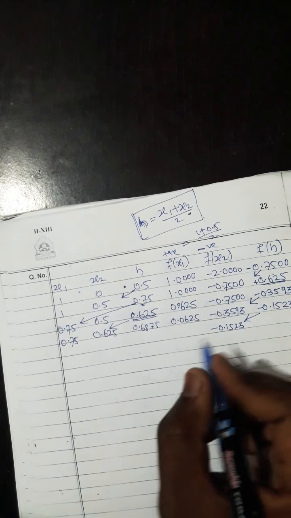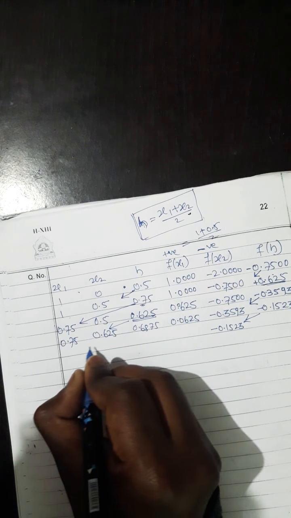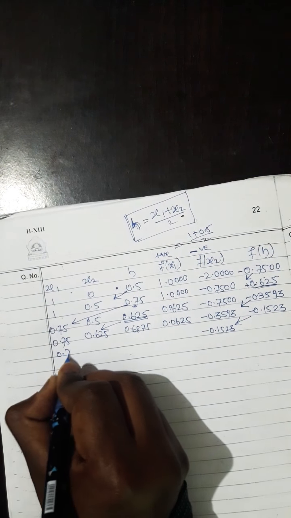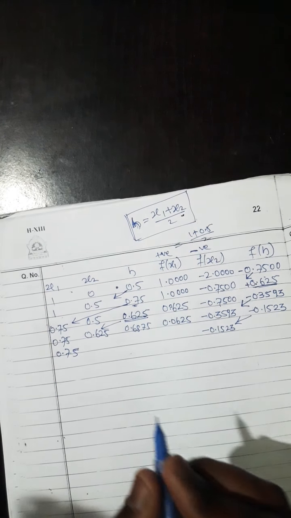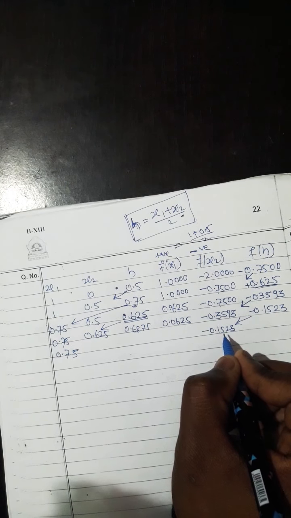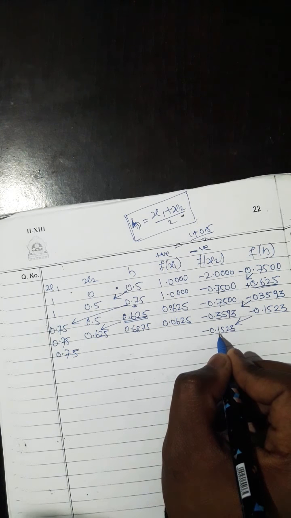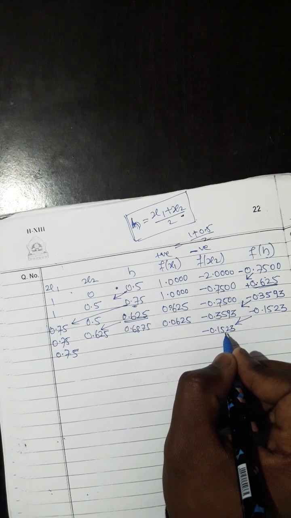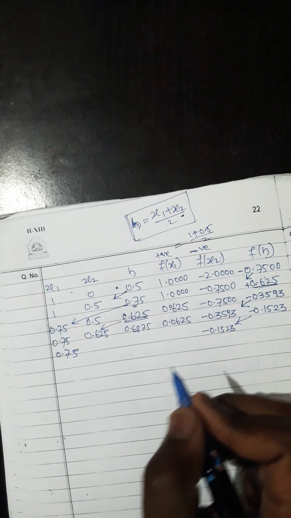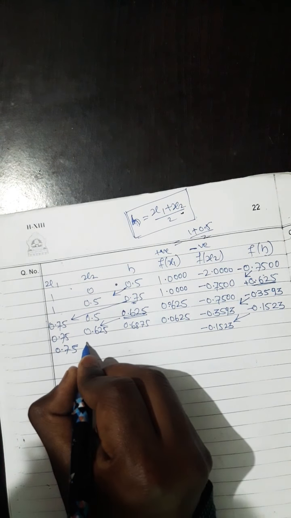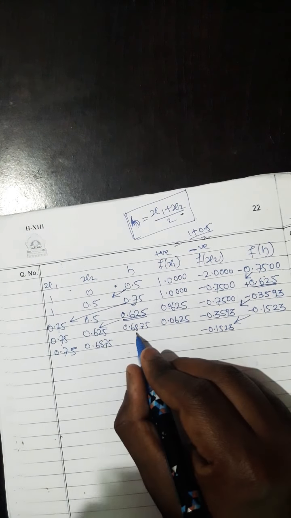Okay, again this value is negative, so we will take it on the negative side, 0.1523. After that, since this is a negative value, our 0.75 will stay as it is. Now we have to find f of x2. We have taken it on the negative side, so our f of x2 will be 0.6875, because this is the value of f of h.